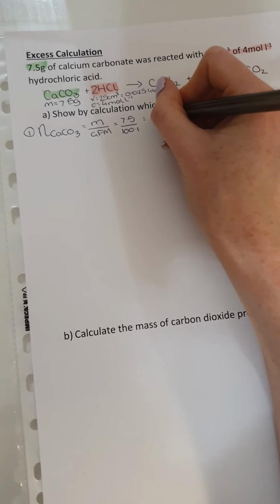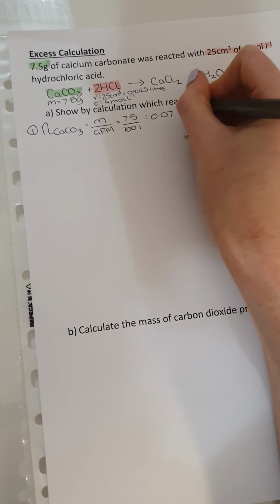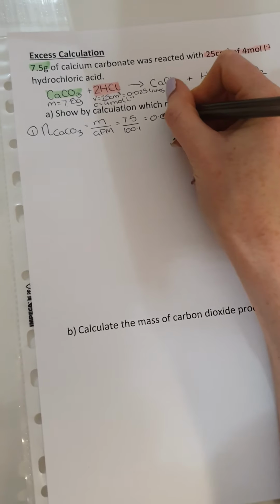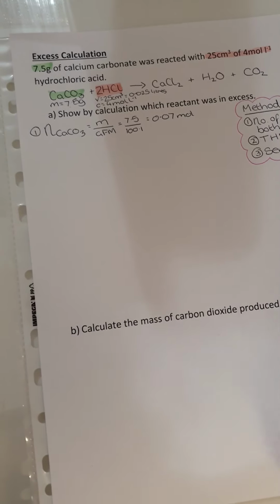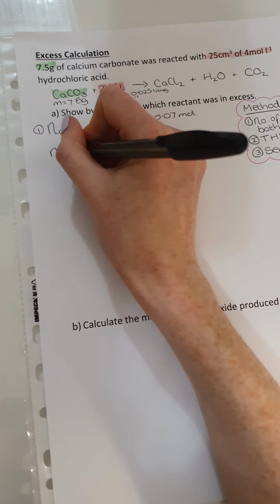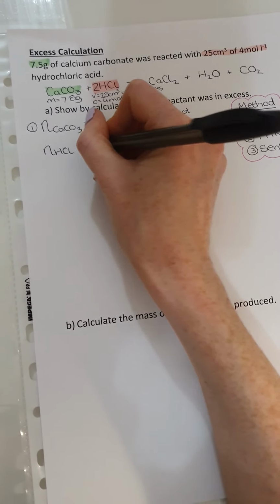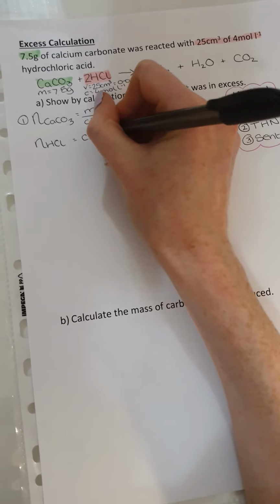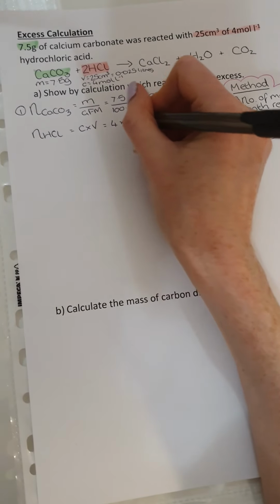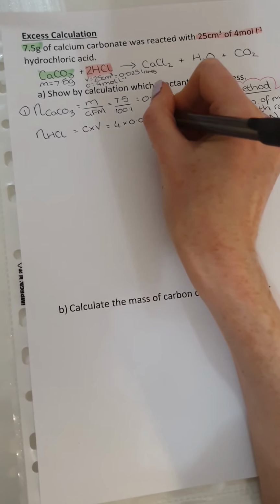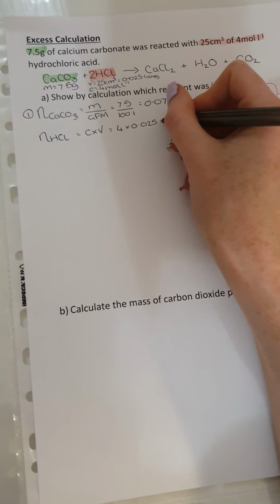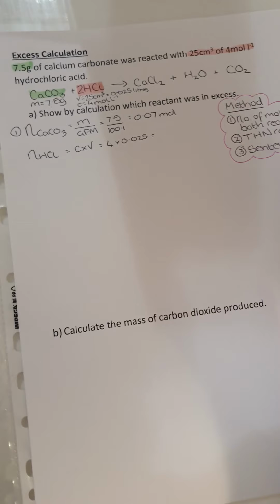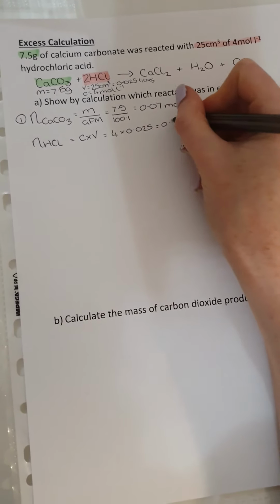This works out to be rounded to 0.07 mole. For HCl, I have a concentration and a volume, so C times V, concentration triangle, which is 4 times 0.025 from up here. That equals 0.1 mole.